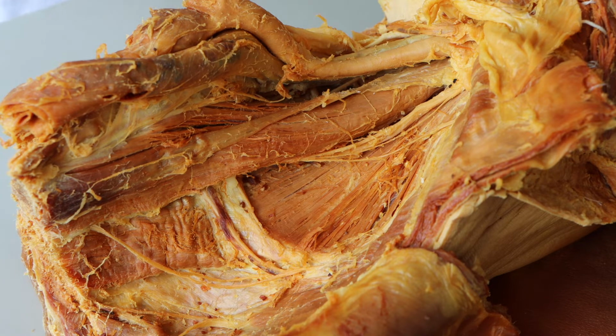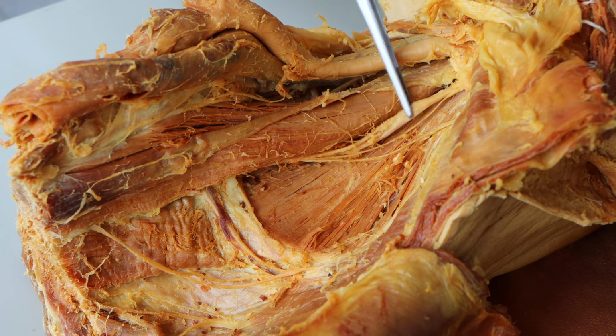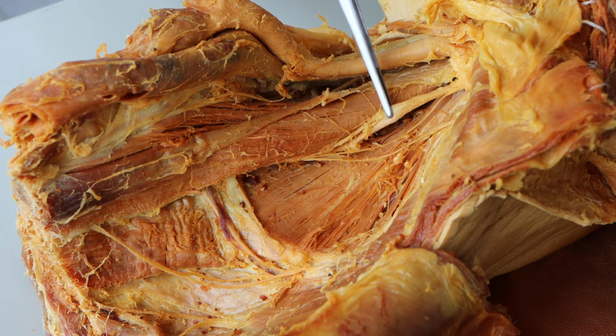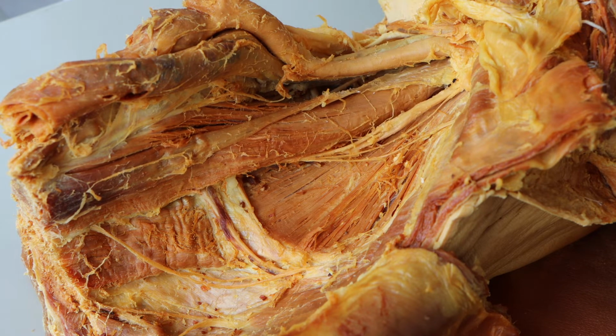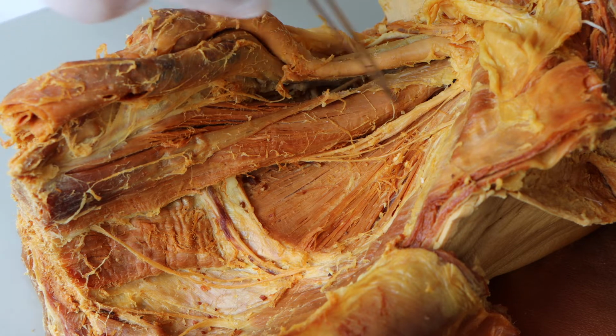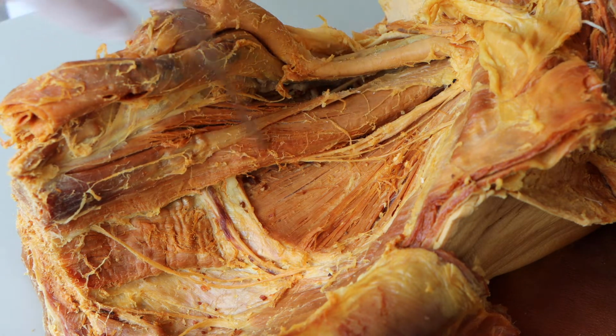The function, as we said, is flexion and some rotational movement, mainly the external rotation at the hip joint. And it is innervated by this nerve, very nicely seen, the femoral nerve. The next muscle is this muscle which is called psoas major.